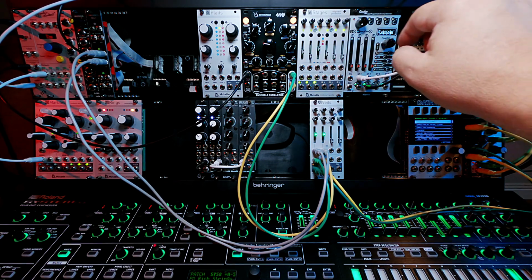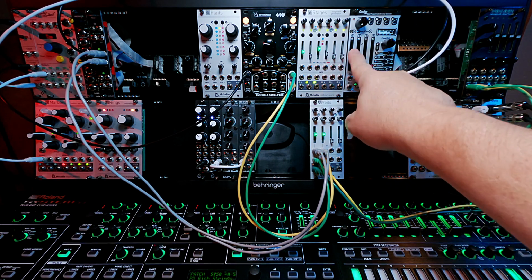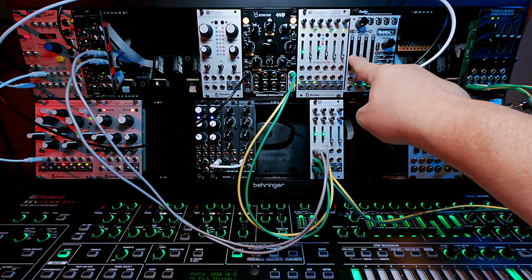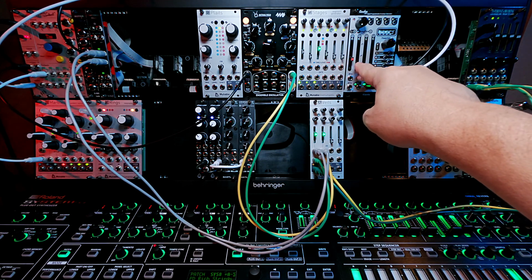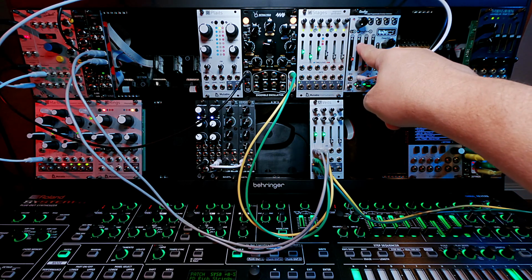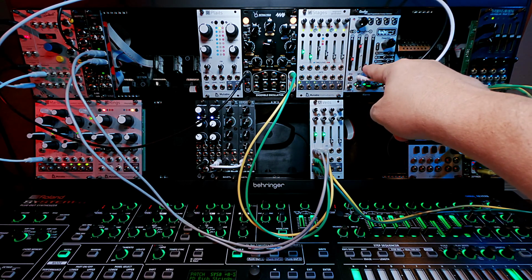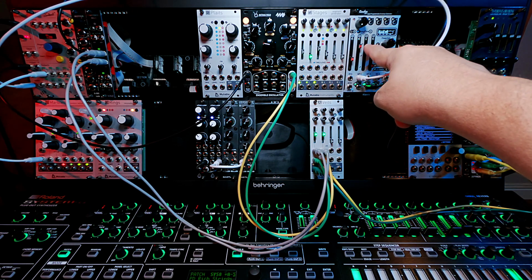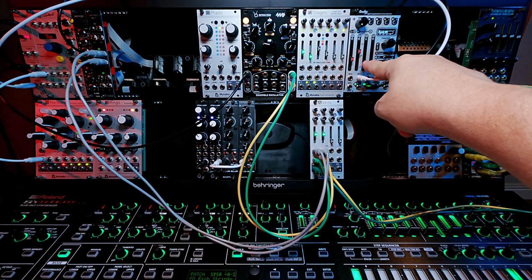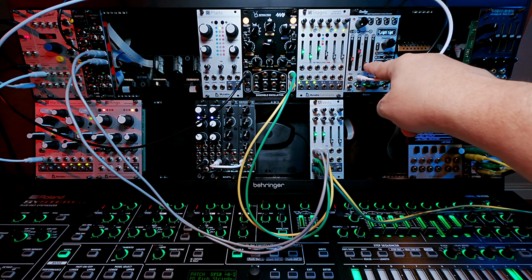It's a little bit of a slow attack, and then it's got a slow decay. My sustain is still midway. Then of course we have our release.